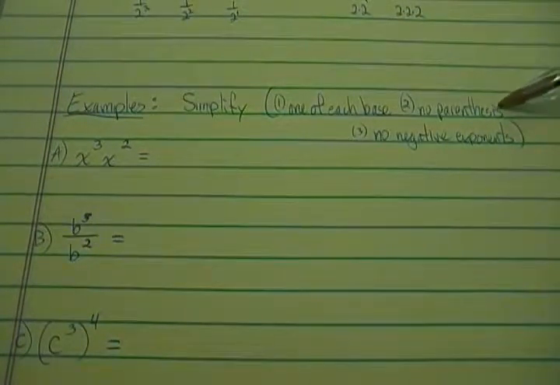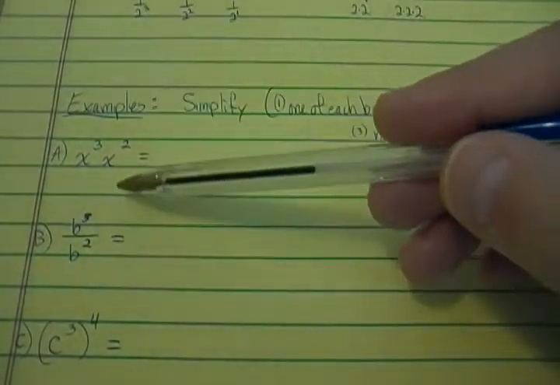Then we want to have no parentheses involved. And then also we want to make sure we have no negative exponents left in our expression. So those are the 3 things we need to make sure happen when we're simplifying these expressions. So the first one, x to the third power times x to the second power.